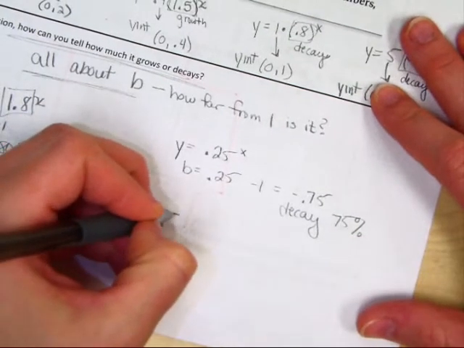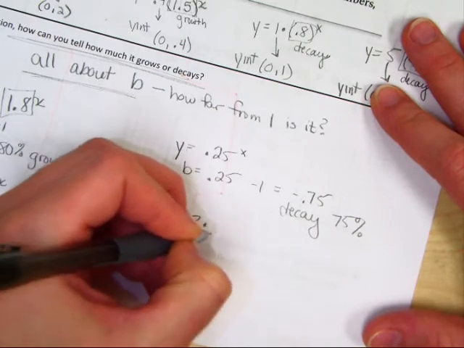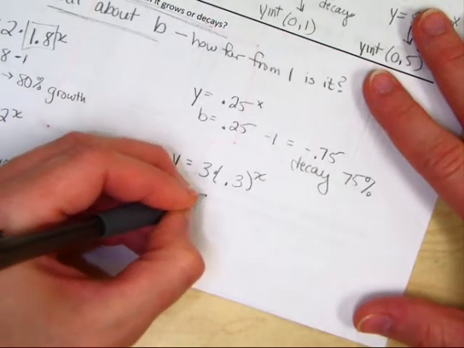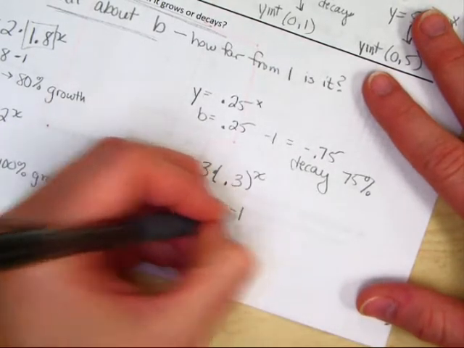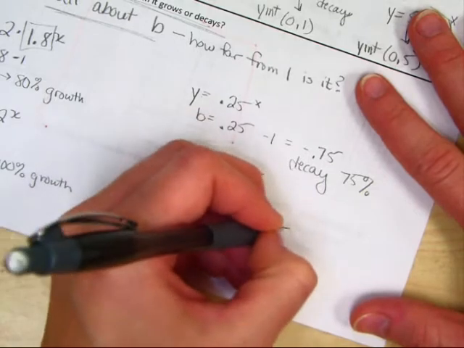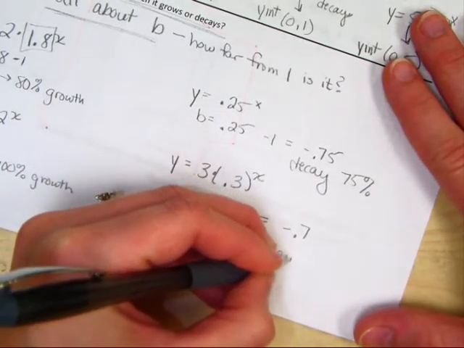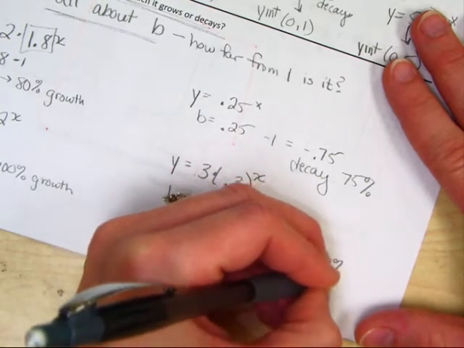Let's do another decay one. 3 times 0.3 to the x. Well, b is 0.3. Take away 1 is negative 0.7. Therefore, this is a decay of 70%.